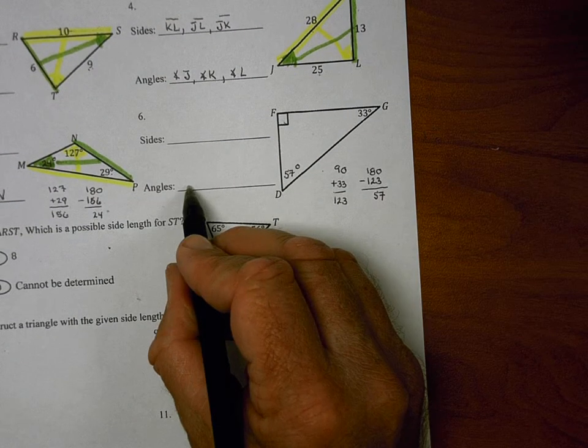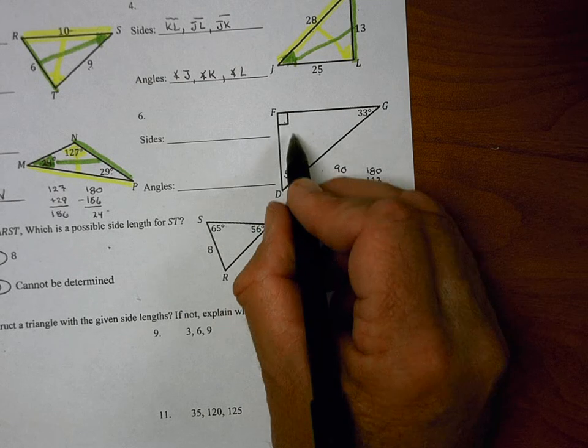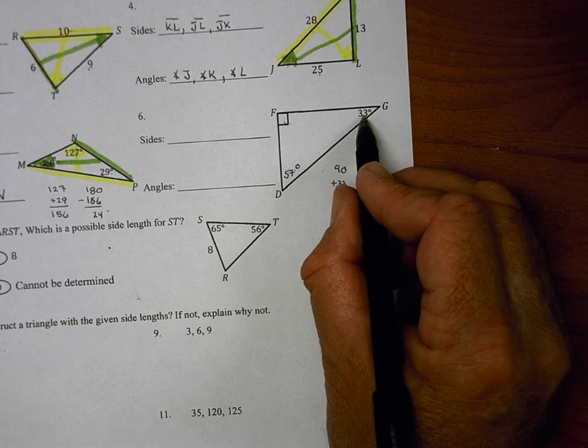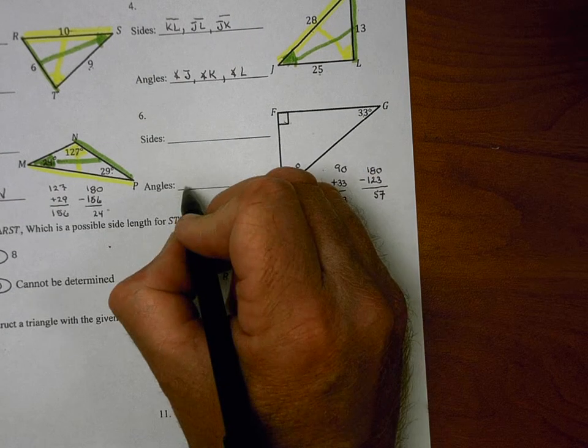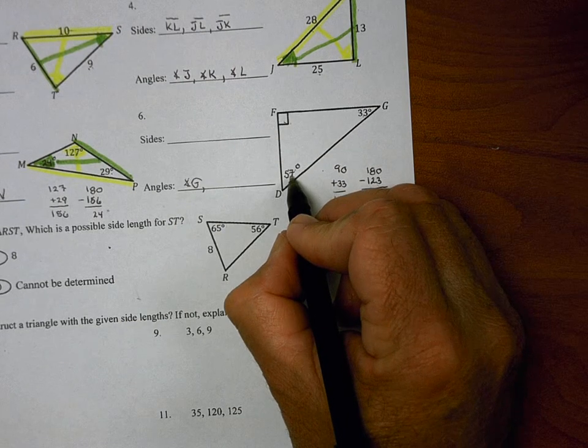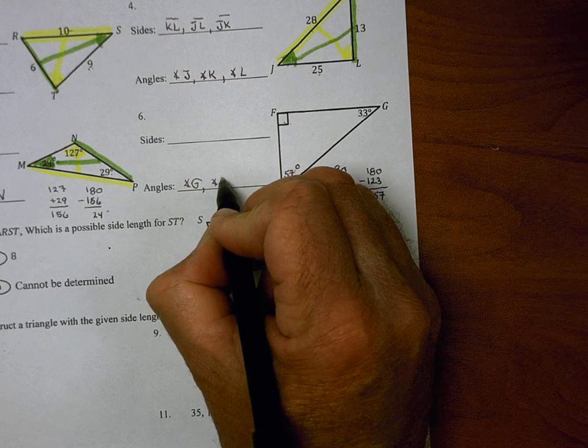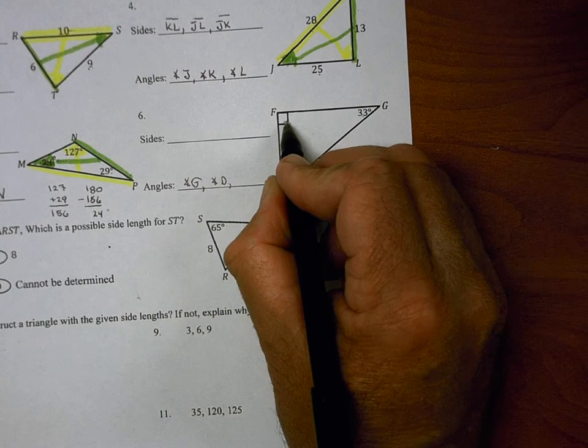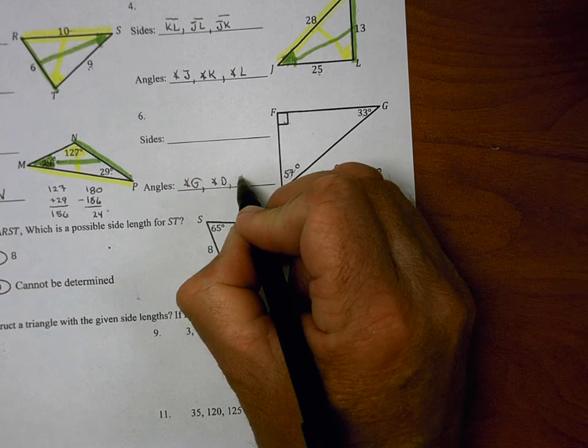Okay, so I'm going to put the angles in order first because that's the information I have. Smallest angle is 33, so that's angle G. The next angle would be the 57 degree angle, which is angle D, and the largest angle would be the 90 degree angle, which is angle F.